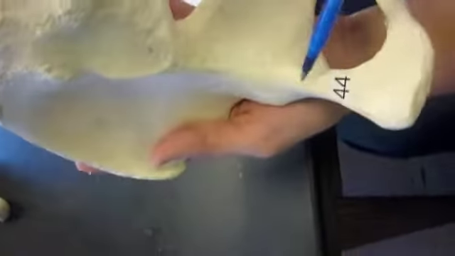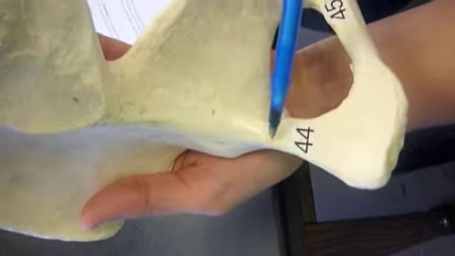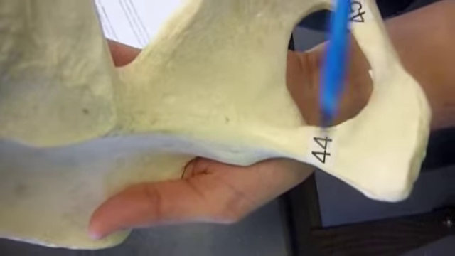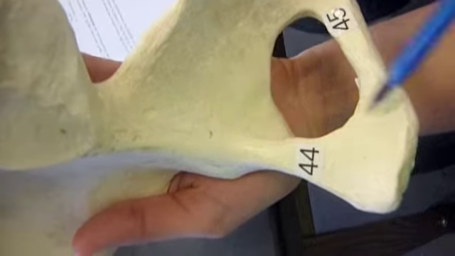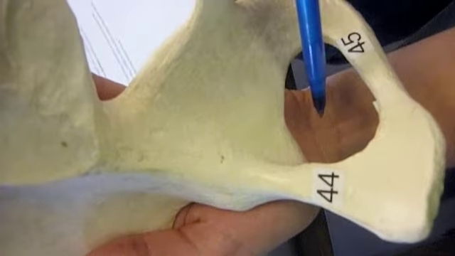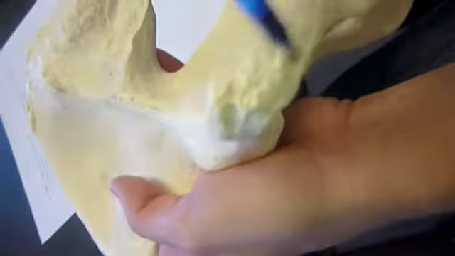This is the pubis. So this is the superior ramus of the pubis. This is the inferior ramus. This is the obturator foramen. And this is the pubic symphysis.